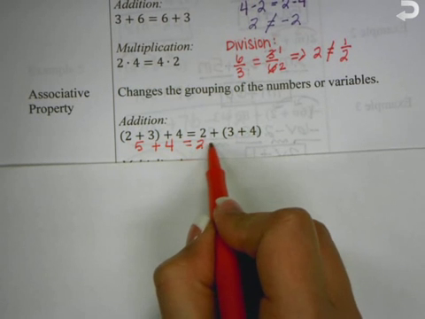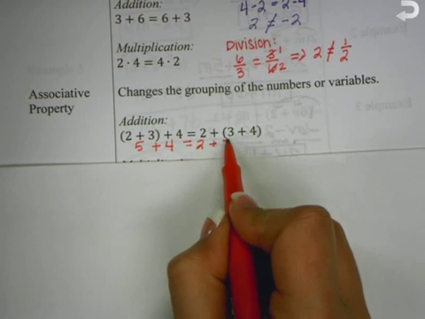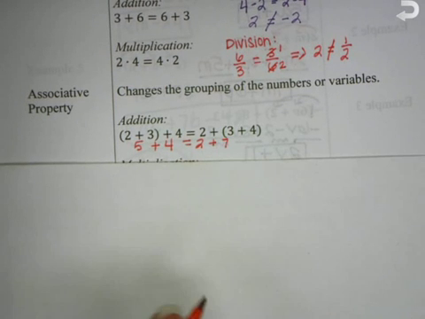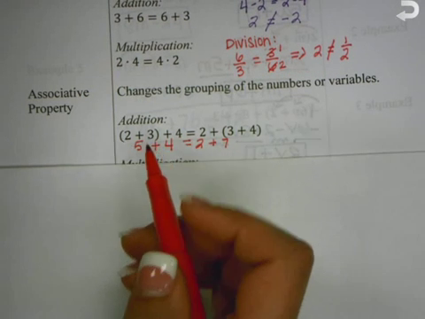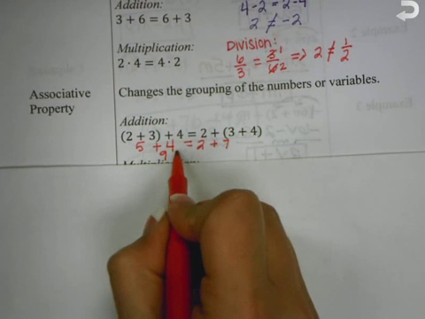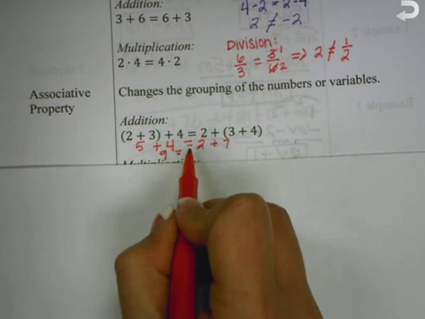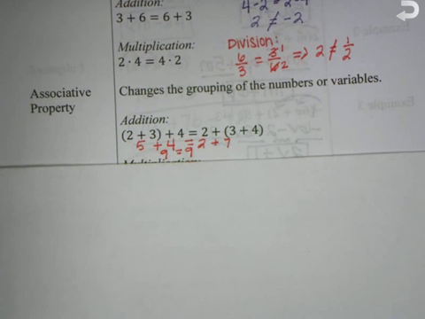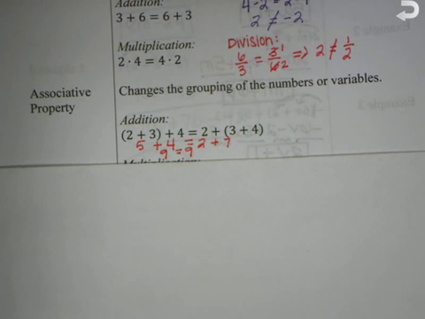7. Now let's think about it. 5 plus 4 gives me what? 9. 2 plus 7 gives me 9. Are they the same? Yes. So in addition, it does not matter where we put the parentheses or who's associating with each other. Same thing is true for multiplication.